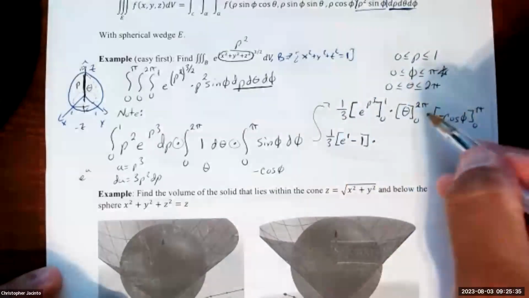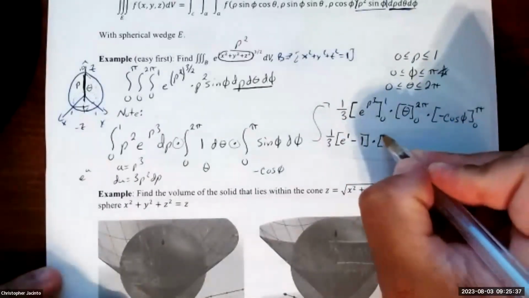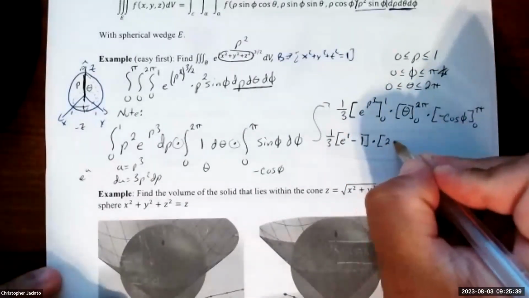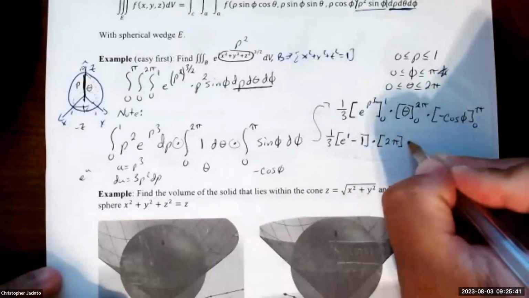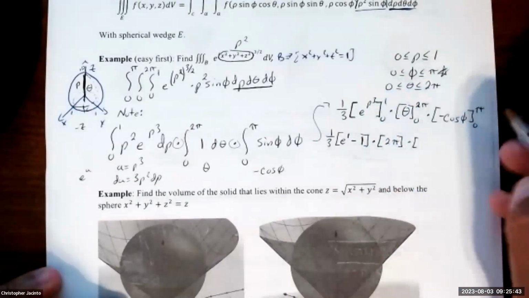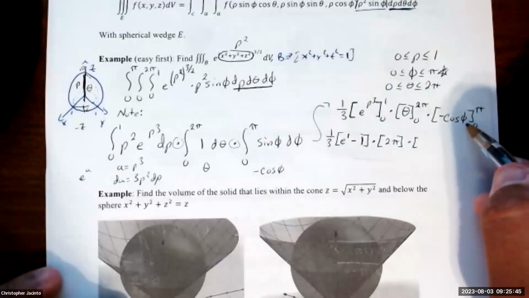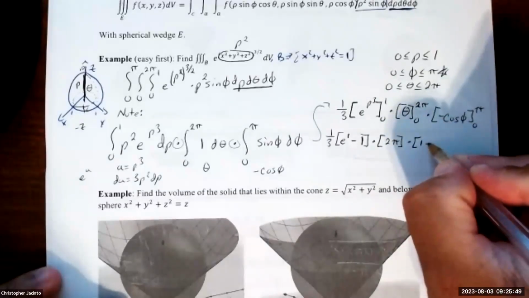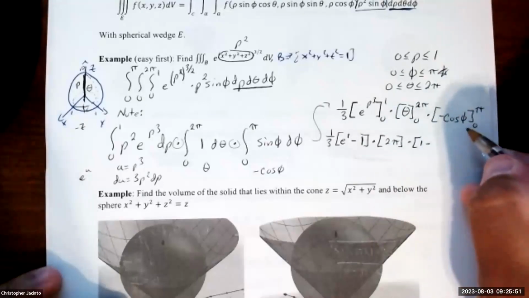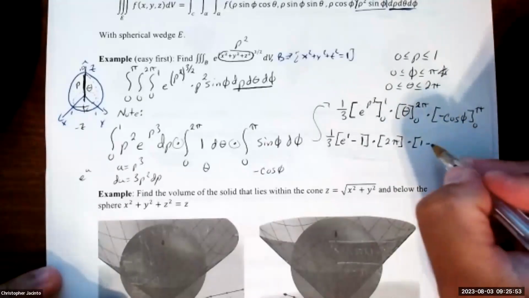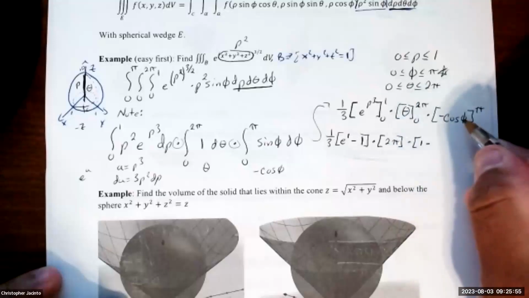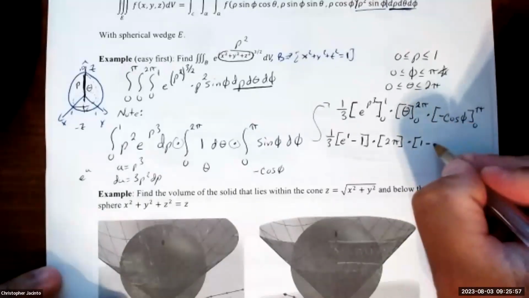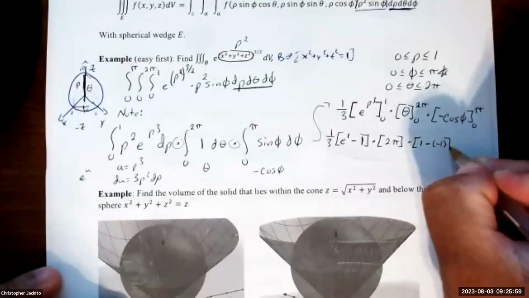So times, plug in, well, it just ends up 0, so you just get 2 pi here. And on this side, you plug in pi, you get -1. So -1 times -1 gives you +1. Plug in 0, you get 1, -1, so you get that.